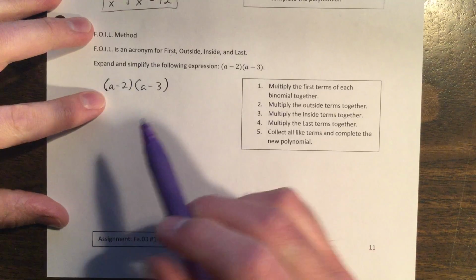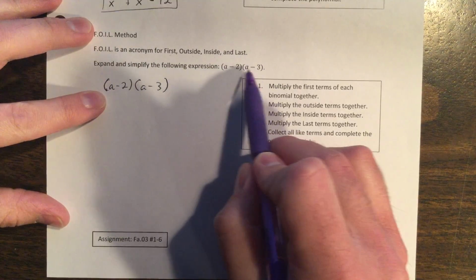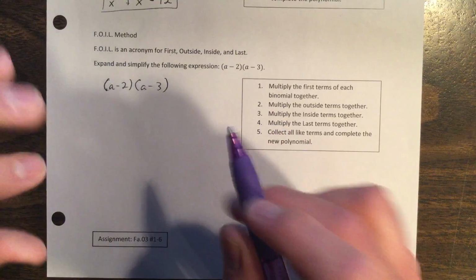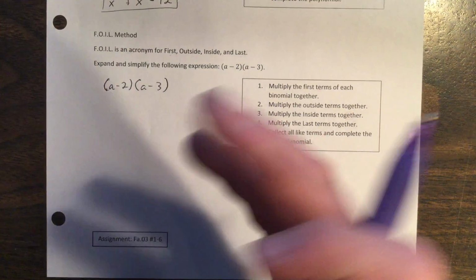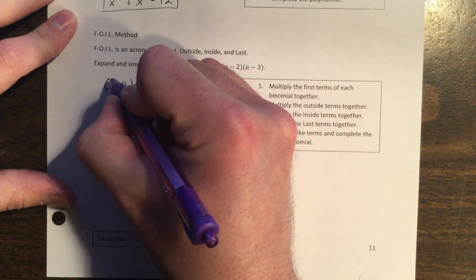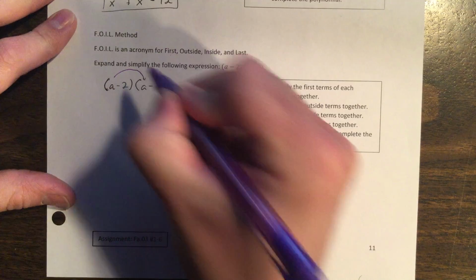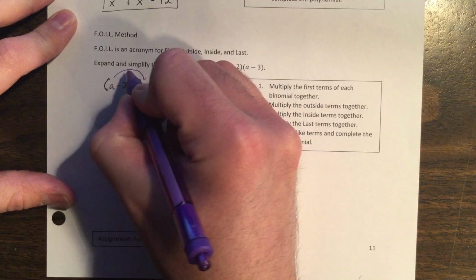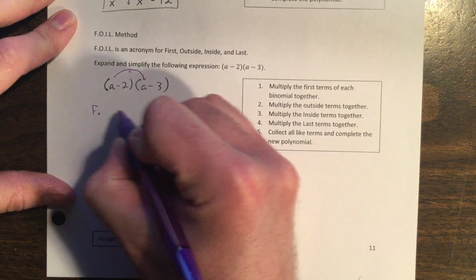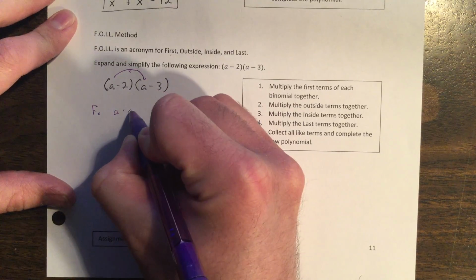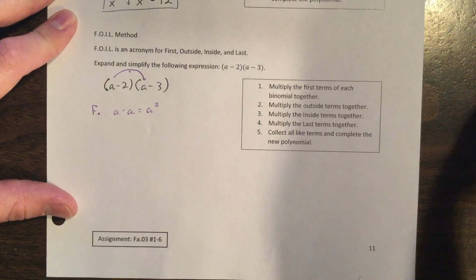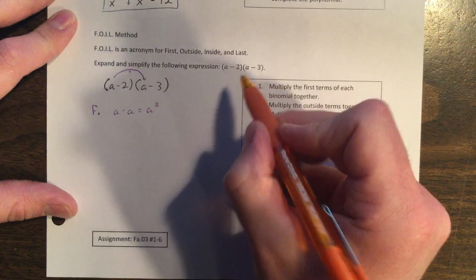So we start off with, now you notice, both the polynomials have two terms. So both will have a first term, both have an outside term, both have an inside term, and both have a last term. And that's how we go through and make sure that we multiply together. So we take our first terms, okay, so this is first, and we're going to multiply these together. So the F stands for a times a, which is the same as a squared, okay? So that's first. Then we go to outside.